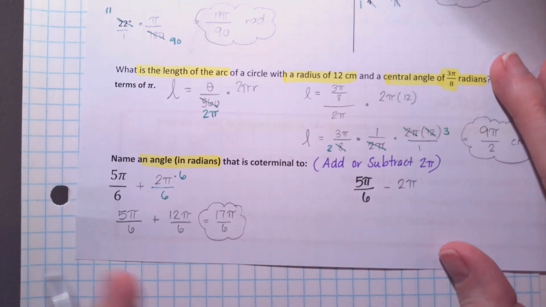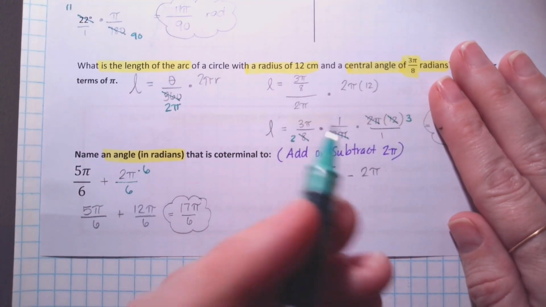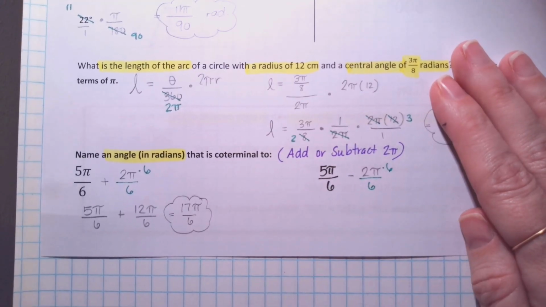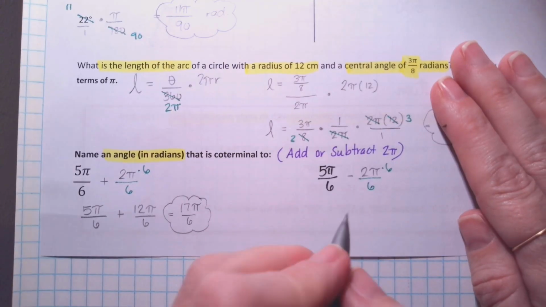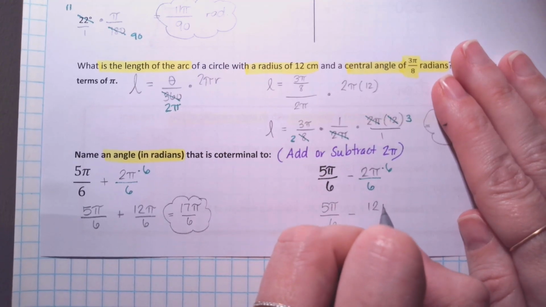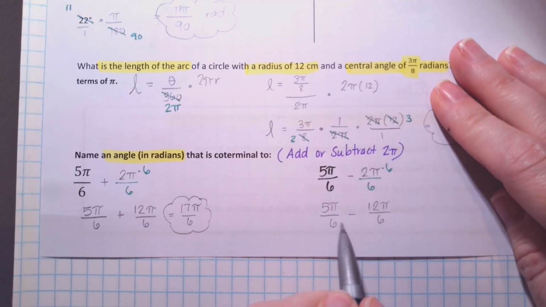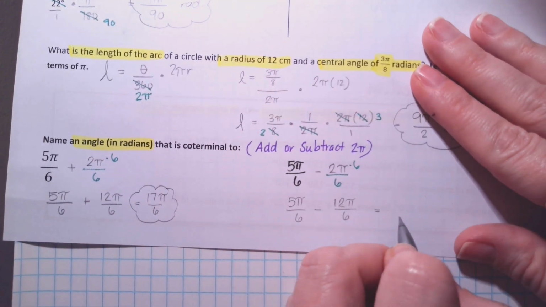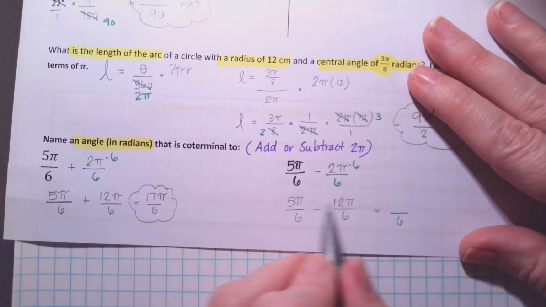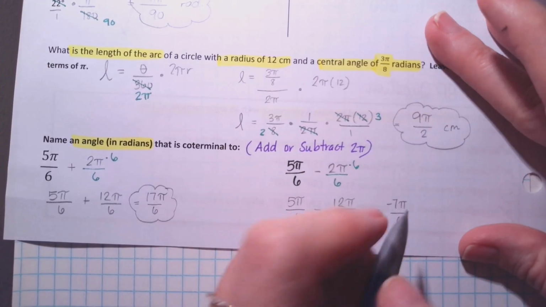And then practicing finding one that's negative, 5 pi over 6 minus 2 pi. Again, just like the last one, I want to get the same denominator, so I'm going to multiply the bottom by 6 and the top by 6. That's going to give me 5 pi over 6 minus 12 pi over 6. Okay, again, you only add or subtract the numerators on fractions. The denominator will stay the same. So 5 pi minus 12 pi, only subtracting those coefficients, pretending almost like the pi is a variable, would give you negative 7 pi over 6.